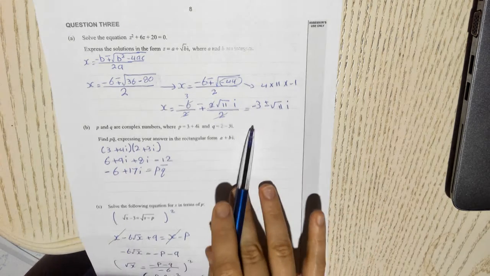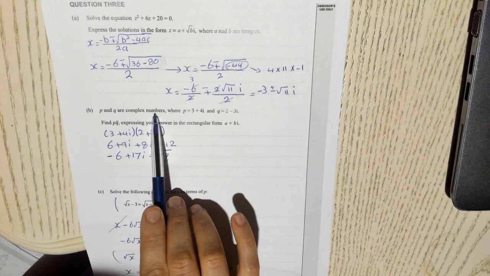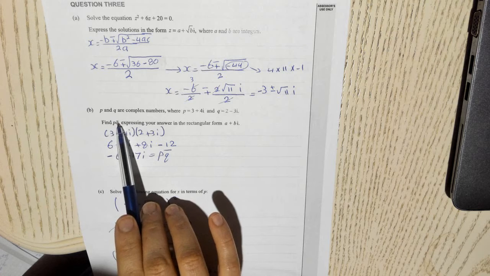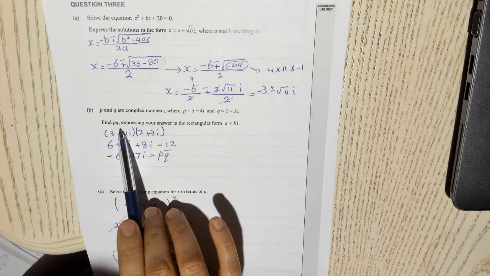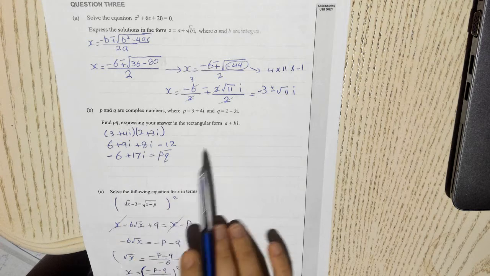11i. Now the b, again, you've been given two complex numbers, and you need to find p times conjugate of q. Just multiply them together and you get the answer. So it's quite straightforward.